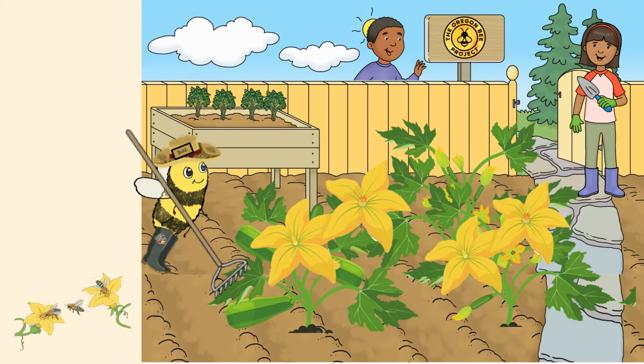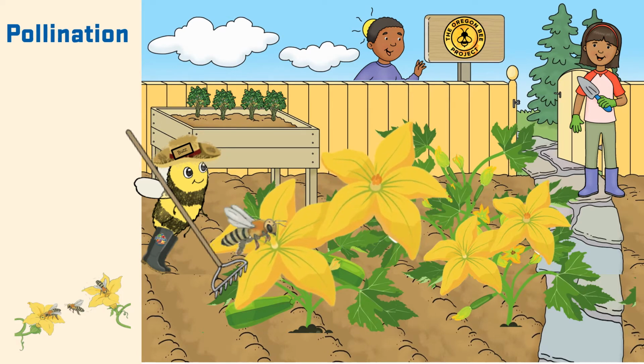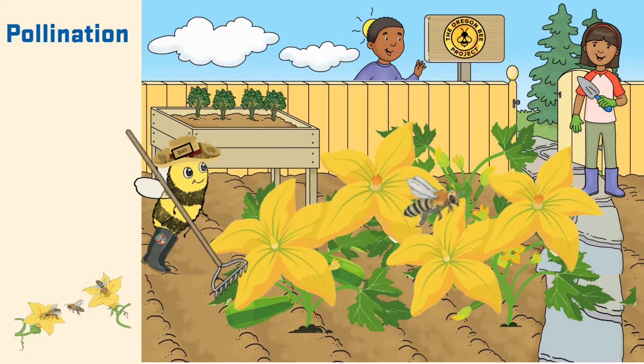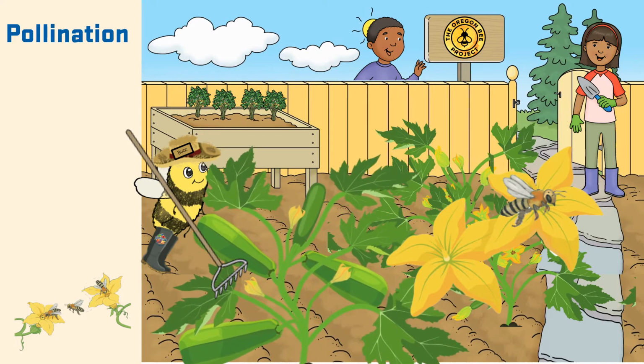In our first lesson, we learned about how bees transport pollen from one flower to another. Who remembers what this process is called? If you said pollination, you're correct. When the pollen from one type of plant gets transferred to a flower from the same type of plant, fertilization can happen, which leads to the formation of seeds and sometimes fruit.